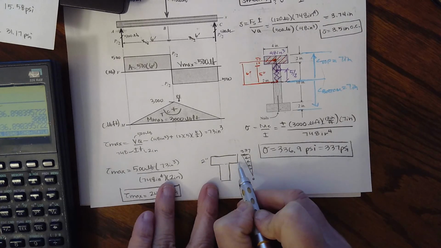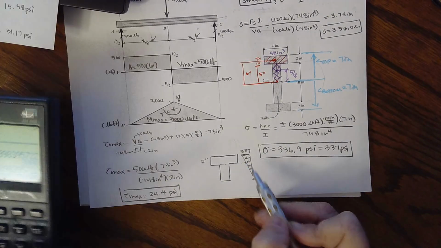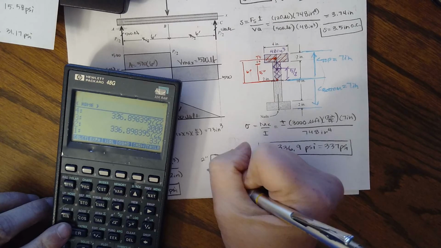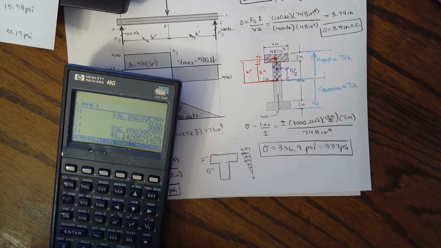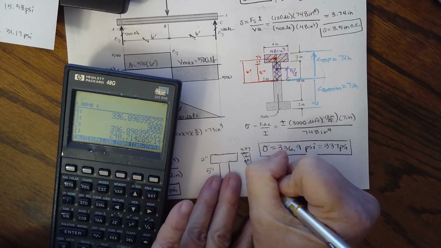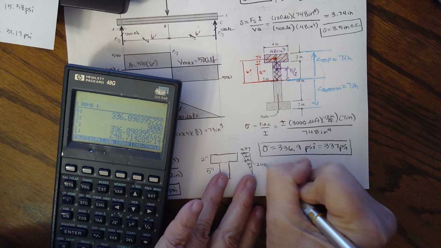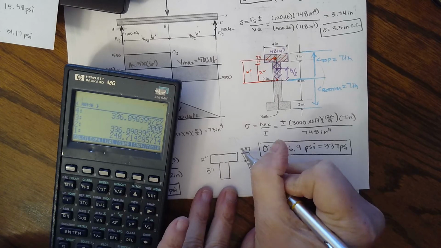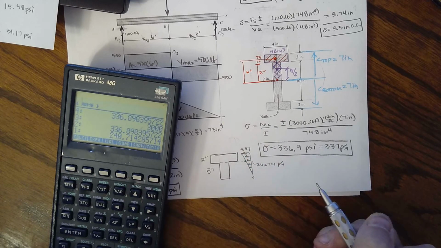So I could actually calculate the stress at this point. I have 337, the whole thing is 7 inches tall. We can divide that by 7 and get it per inch, multiply it by 5, and I get that the stress at this point right here is 240.714 psi. I got that because of the linear relationship that we have in terms of our stress.